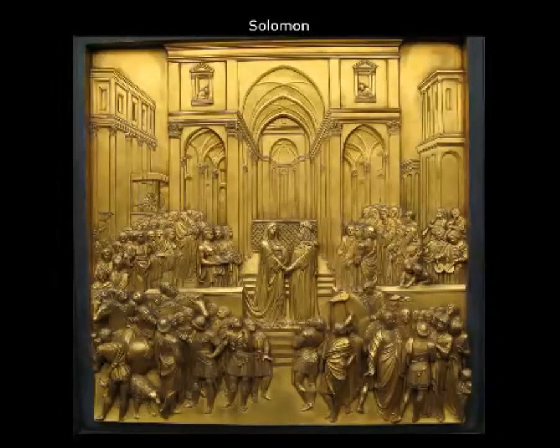Now this one is Solomon meeting the Queen of Sheba. And suddenly now we have Gothic architecture. We have the ribbed vaults, the pointed arches. And Solomon, as you hopefully know, was considered the wisest man in the world. And so what Ghiberti is showing here is that now we have a modern picture.